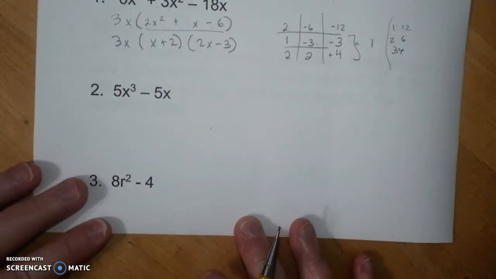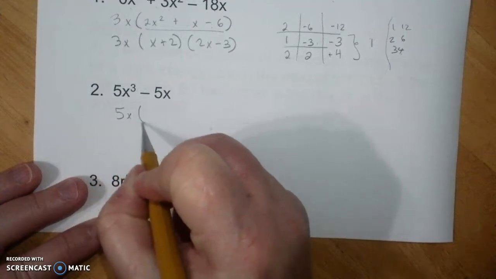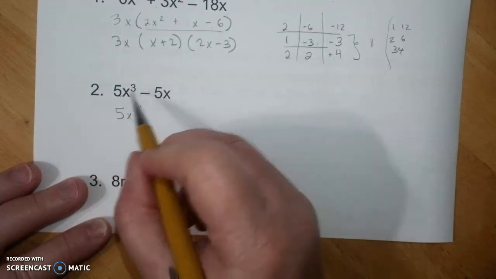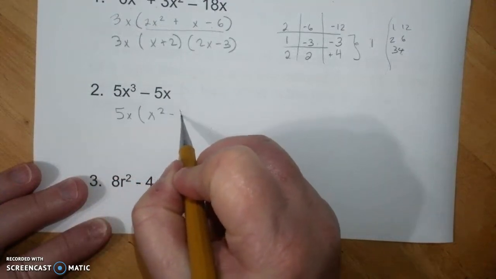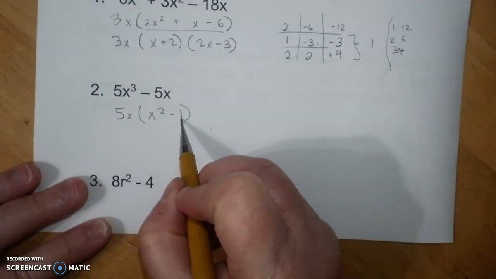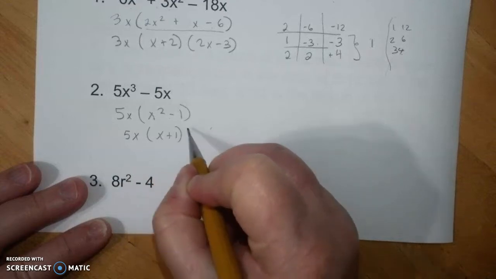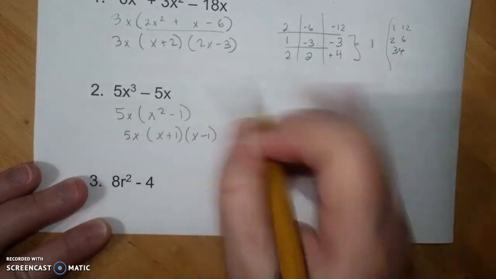Okay, here we go. Second one, GCF, 5 and an x. 5x becomes x squared minus 1. Difference of two squares, 5x times x plus 1 and x minus 1.